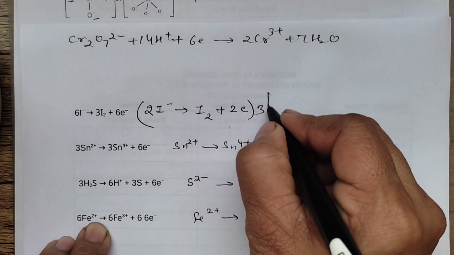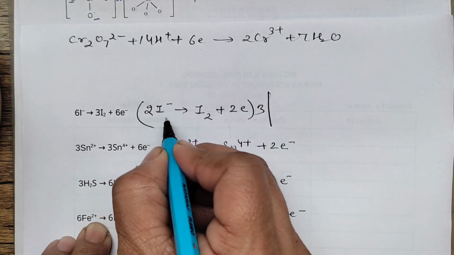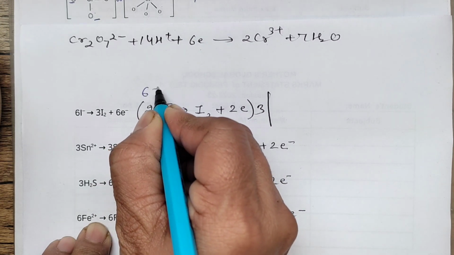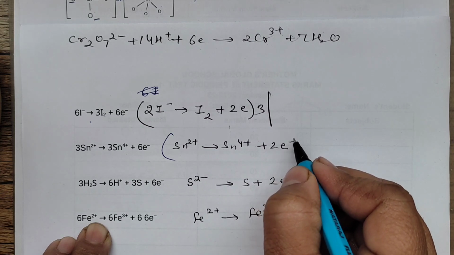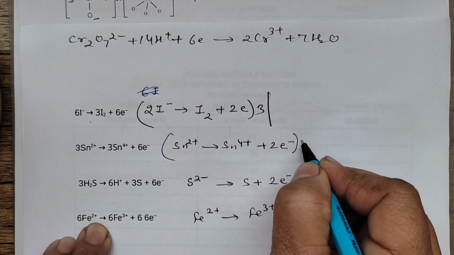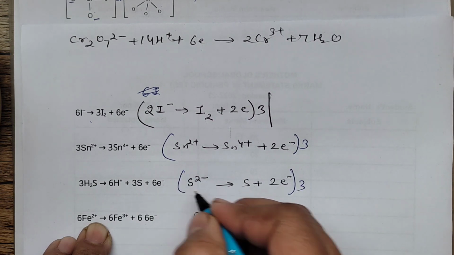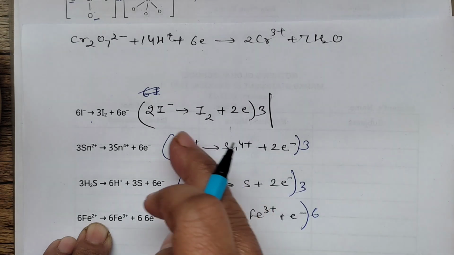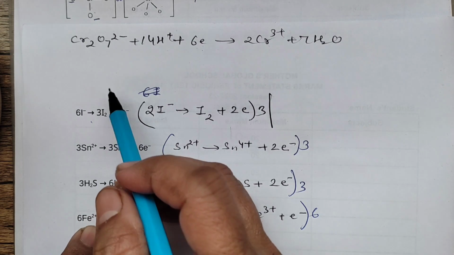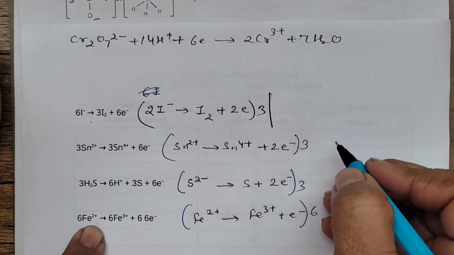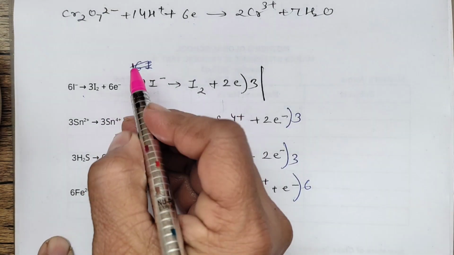So when we write it down, the equation comes out to be, electrons anyway will get cancelled. If I multiply this whole equation with 3, it will become the equation which is already written here. Even this equation you will multiply with 3 because this is 6. This equation also you will multiply with 3. This equation you will multiply with 6 and add these equations to that first main equation. So when I am adding it, what will happen, children? Electrons will get cancelled. So I am just writing the final equation on this side.